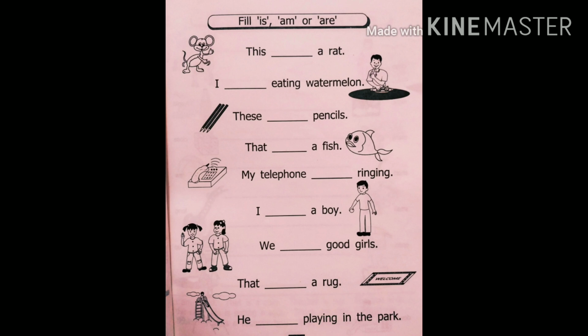So now I hope you all understand the use of is, am or are. Where do we use is? When we are talking about one person, one thing, a singular person, we use is. And where do we use am? We use am with I. I am a boy. I am a girl. I am dancing. I am singing. So we use am with I.